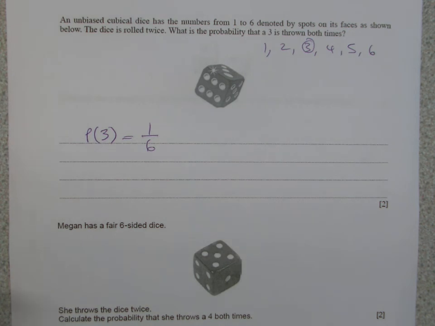But what chance have you got of getting a 3 twice? If the dice is rolled twice, you get a 3 on the first throw and a 3 on the second throw. There should be less chance of doing that. It's quite hard to do. If you were playing a board game and you had to get a double 6, it's really hard, and the same with double 3. So the probability of getting a 3 is 1 over 6 on one throw. But what about 2 throws?